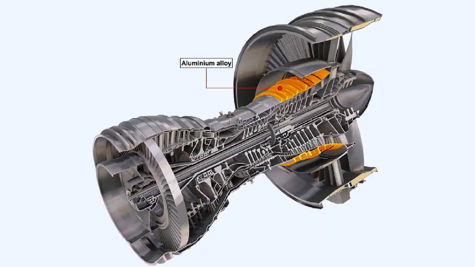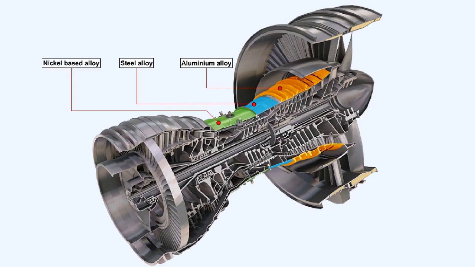At the low-pressure end of the compressor, the casing is constructed of aluminium alloy. Further down the compressor, the intermediate casing is manufactured from steel alloys. Around the high-pressure section of the compressor, the temperature of the air is so high that nickel-based alloys are the only materials capable of withstanding it.